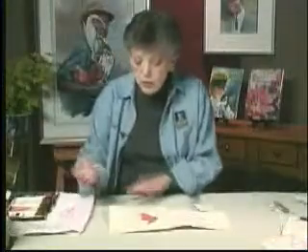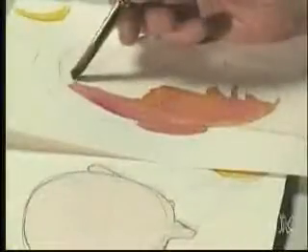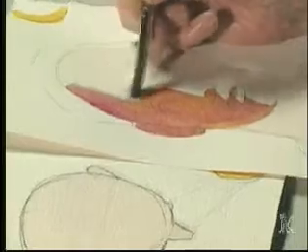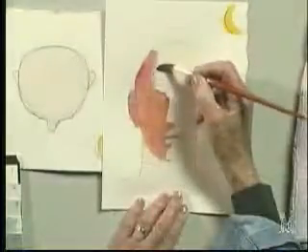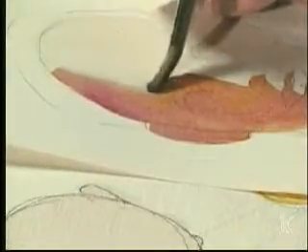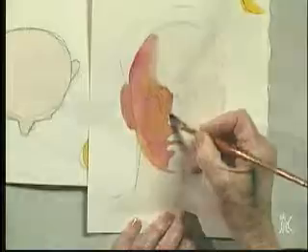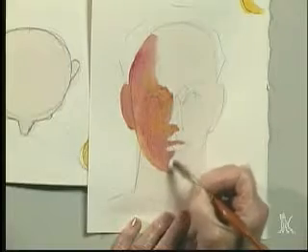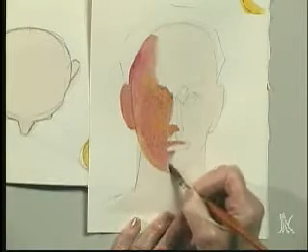Okay, then the next thing that I would normally do is soften the edges on the rounded surfaces, because edges on rounded surfaces are soft. Notice that my brush is very dry and I'm just pulling it along the edge. Pull it down the edge of the nose, across here, and around here. Okay, so that becomes the shadow side of the face.